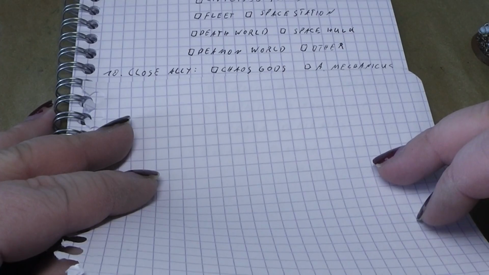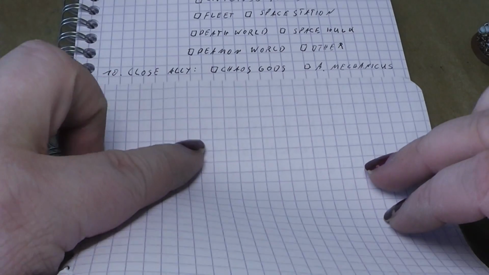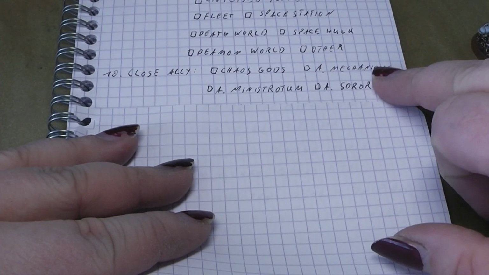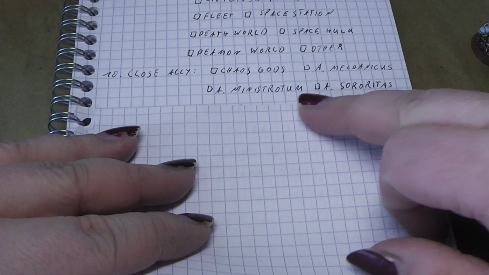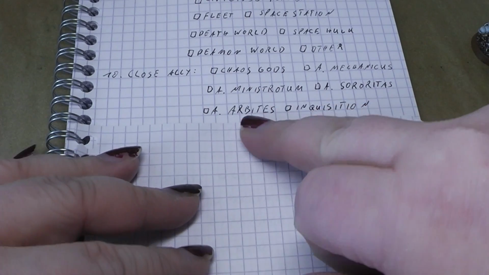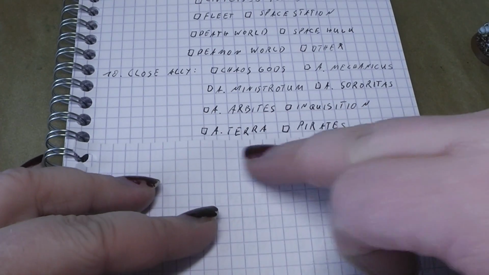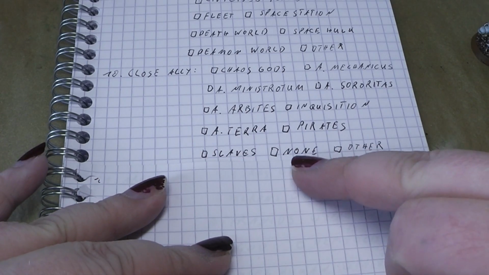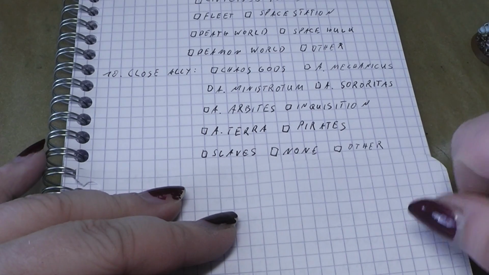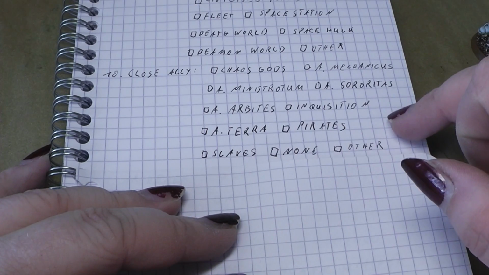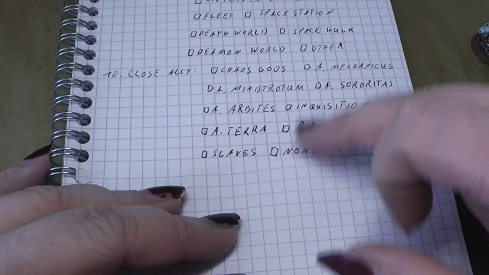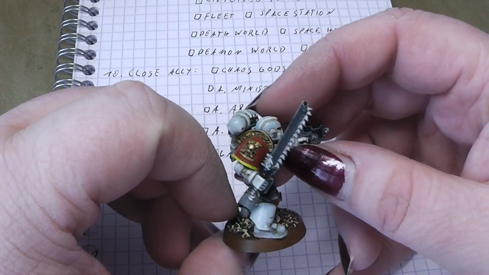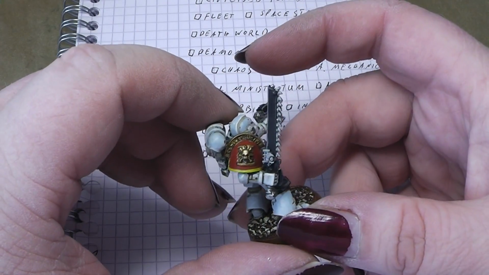So, your closest allies. Are you a Chaos Space Marine army? Or the Adeptus Mechanicus, the Adeptus Ministorum, Adeptus Sororitas, Adeptus Arbites, the Inquisition, Adeptus Terra, Pirates, Slaves, none, or something completely different. You can basically hit none. Let's see, for example, this one here.